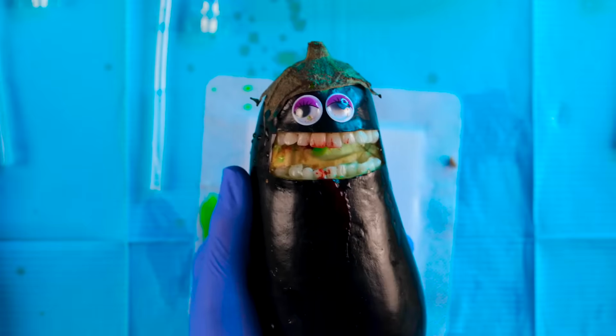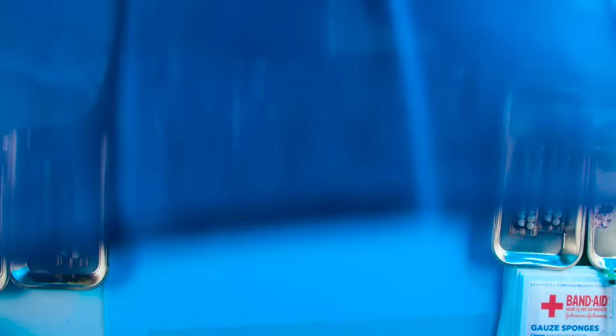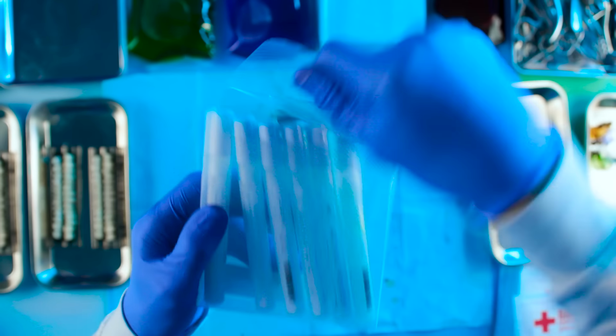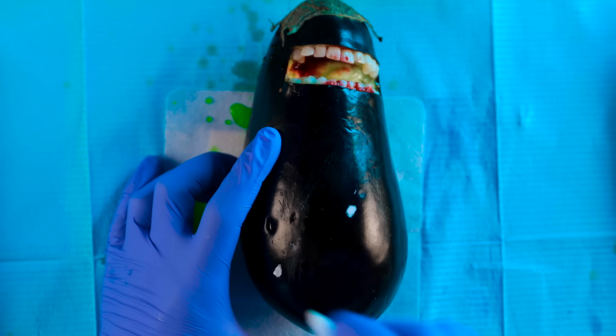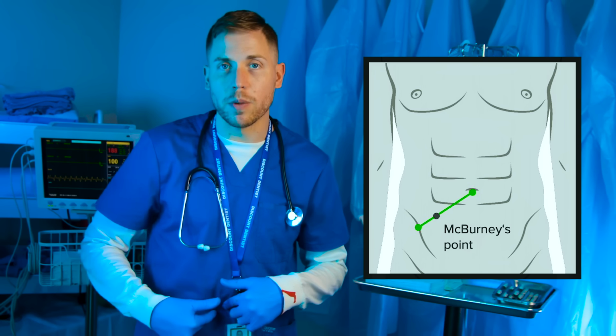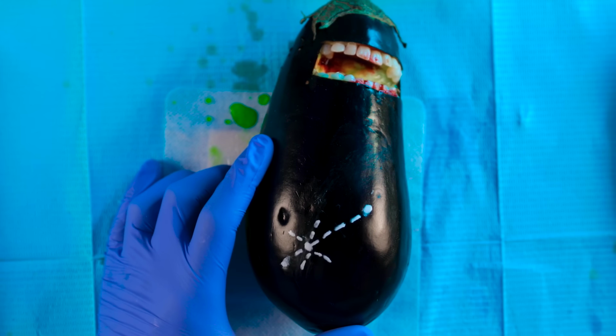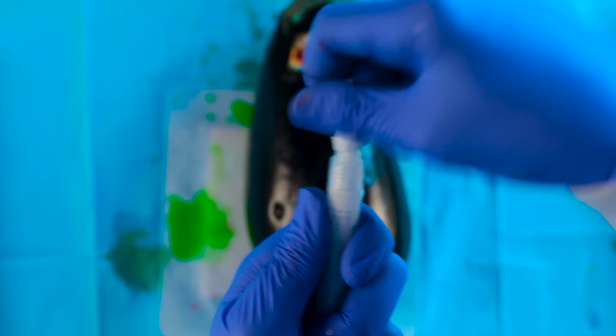Mr. Glizzy, give me a countdown from 10. Should be an easy procedure. I'm sure you won't be needing me. I'm making a lance incision through Maberni's point, which is 2/3 distance between the umbilicus, or the belly button, to the ASIS, which stands for anterior superior iliac spine, or in other words, that bony projection of the iliac spine, and an important landmark of surface anatomy.